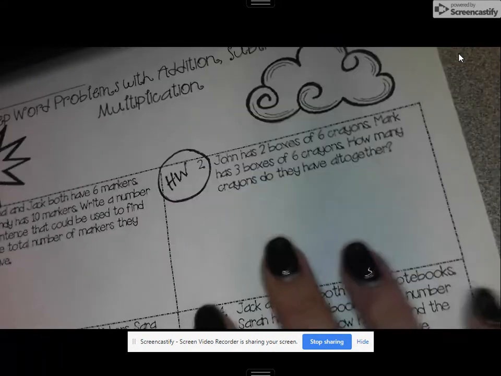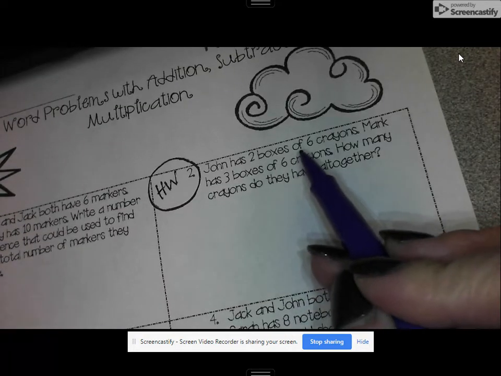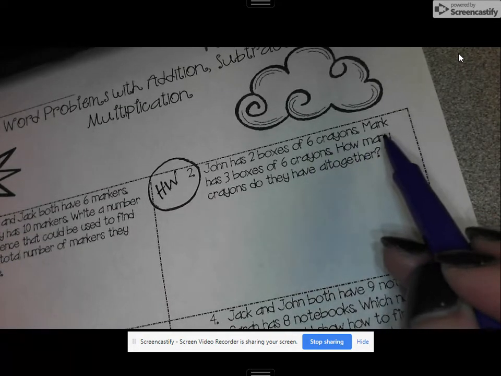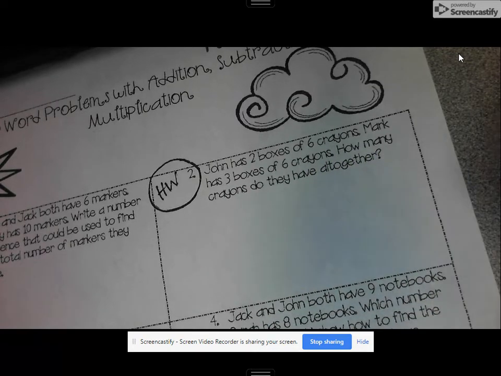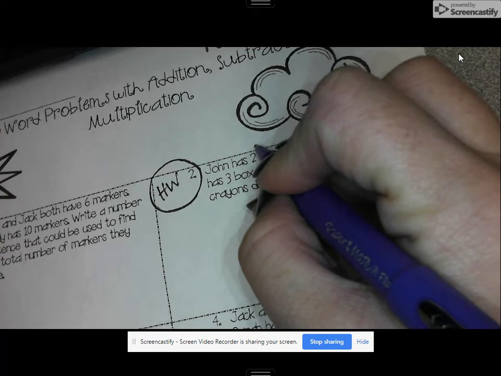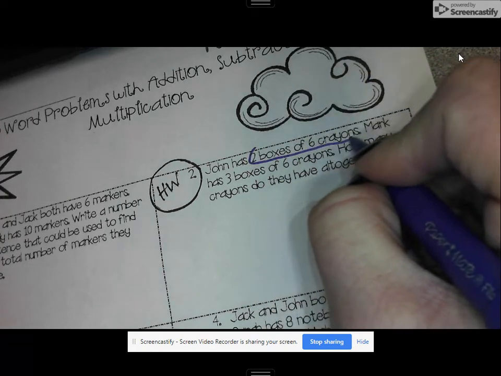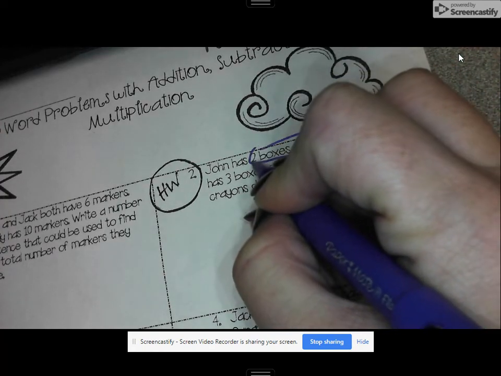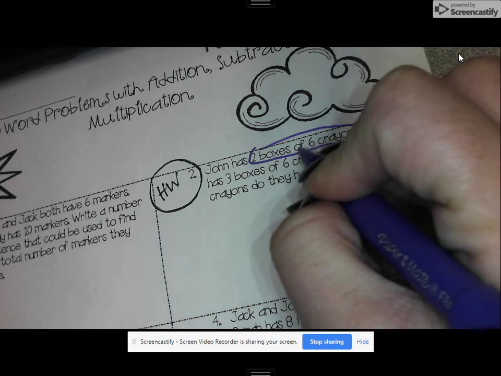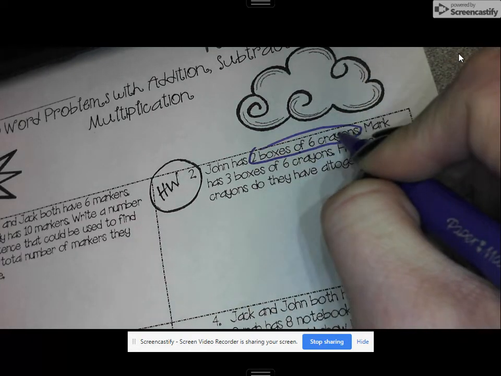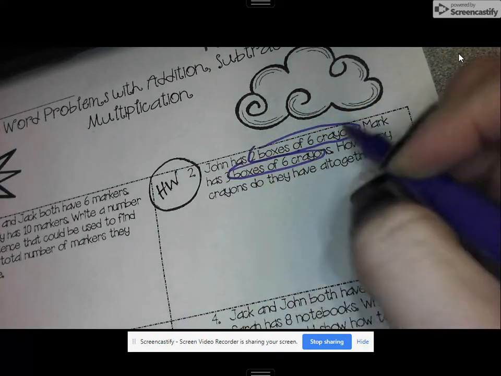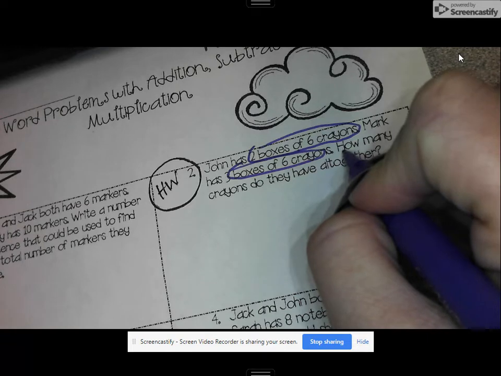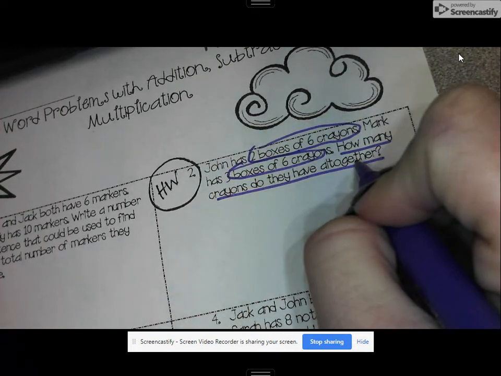So on tonight's homework, our first one is: John has 2 boxes of 6 crayons. Mark has 3 boxes of 6 crayons. How many crayons do they have all together? So first they need to see we have 2 boxes of 6 crayons. These are important numbers and units. 2 what? Boxes. Of 6 what? Crayons. And then we see Mark has 3 boxes of 6 crayons. Then what does the problem want to solve? How many crayons do they have all together?